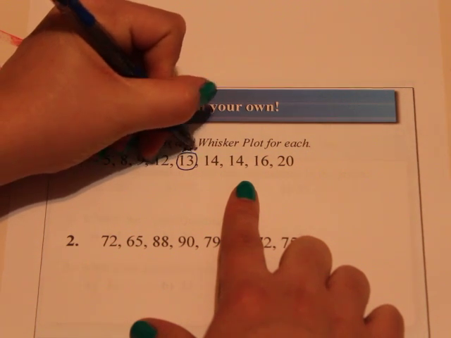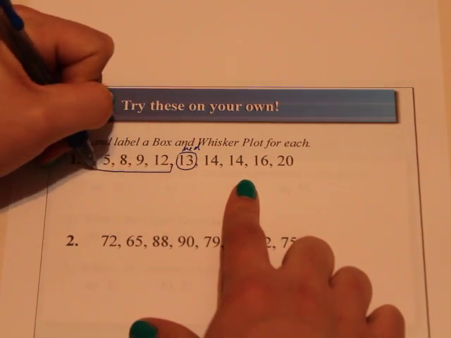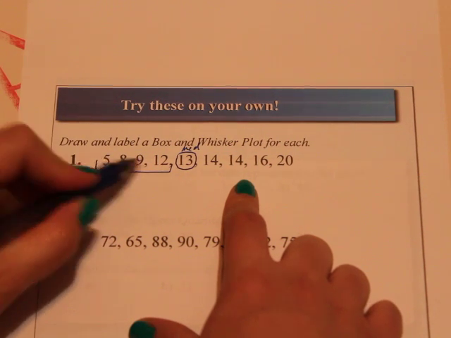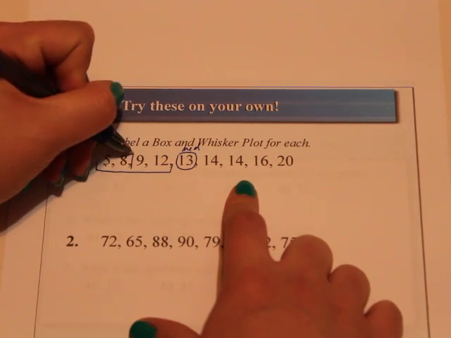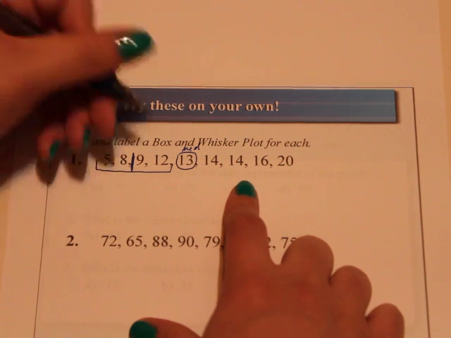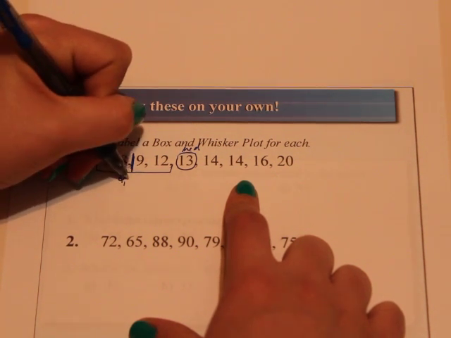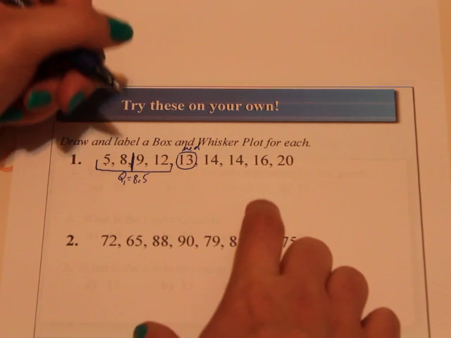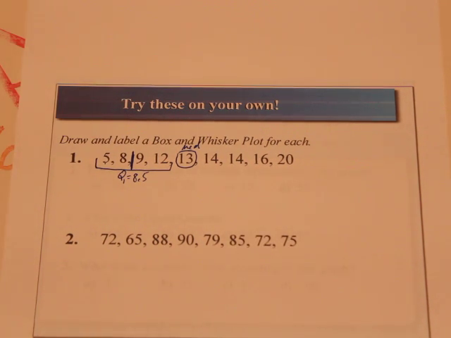So median. Now we will do Q1. And again, there are 4 numbers here. So what's right in the middle of 8 and 9? 8.5. So Q1 is 8.5. And if you do 8 plus 9, 17, divide by 2, you're going to get 8.5.